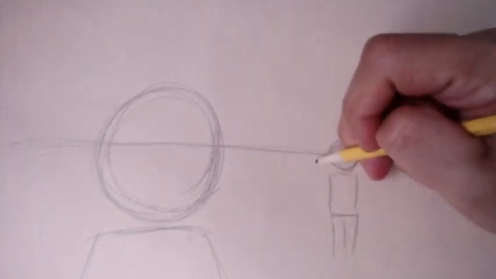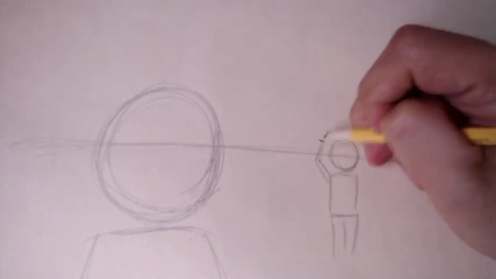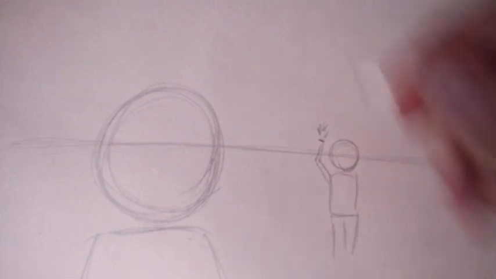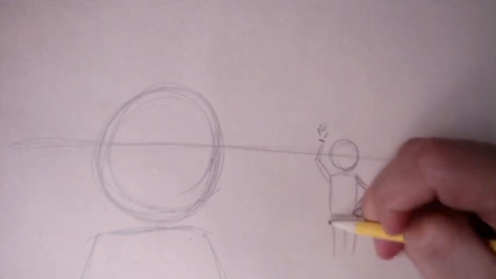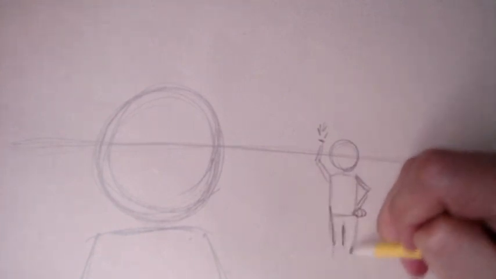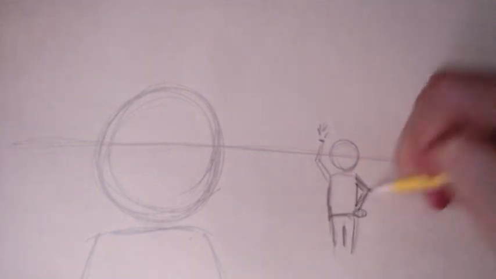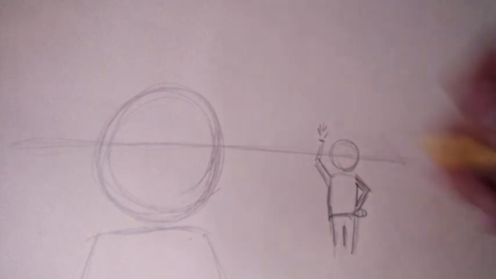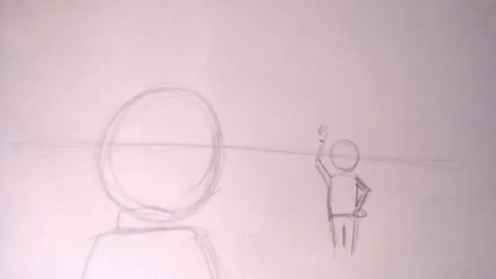Maybe I'll even pose these people. Make it a little more fun. This one's waving. Hand on the hip. It's like, oh, where you been? Or maybe he's like, hey, buddy. Yeah, that's more of a hey, buddy kind of pose. Hey, buddy. This guy's like, I don't know, he's just approaching. Maybe give him a collar.